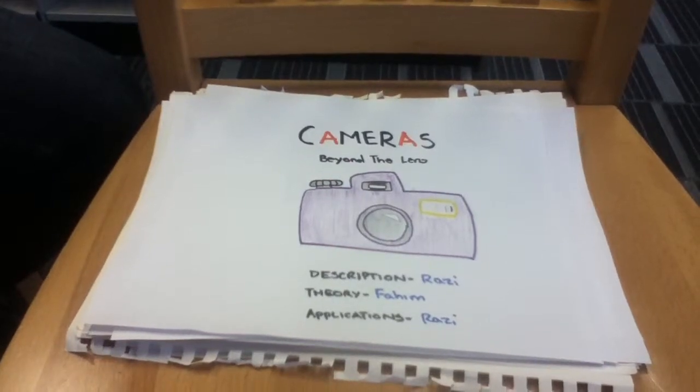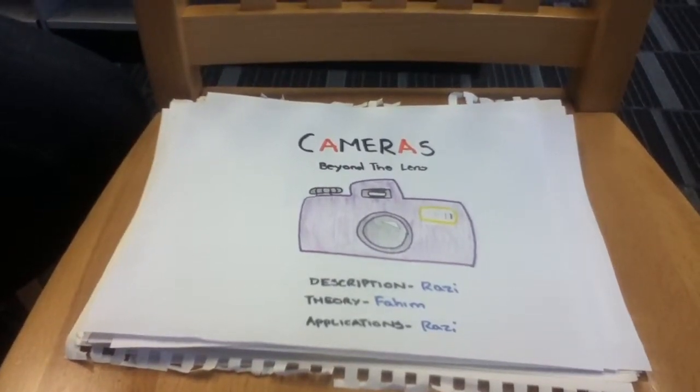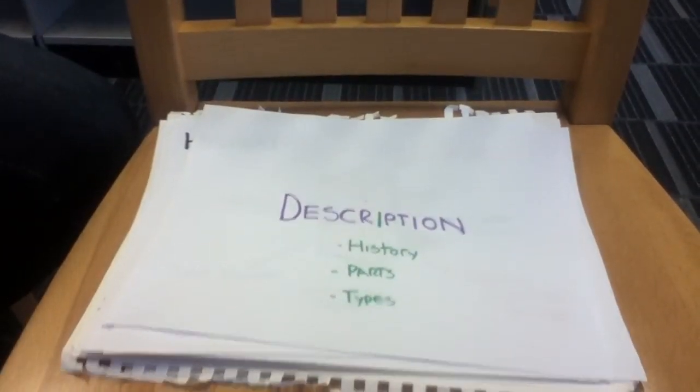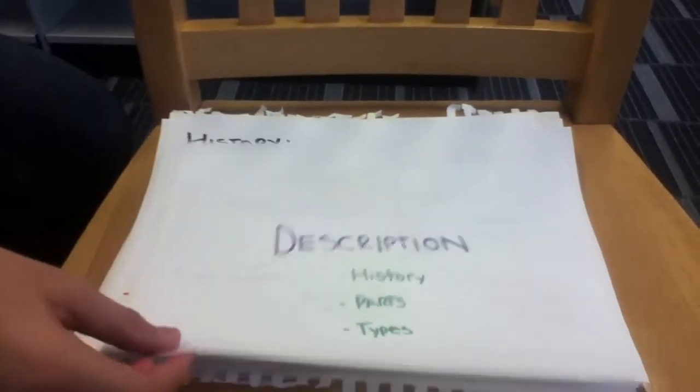Cameras: Beyond the Lens. Raz will be talking about the description, I'm going to be talking about the theory, and Raz will be talking about the application. So in the description, I'll be discussing the history, the parts, and the types of cameras.